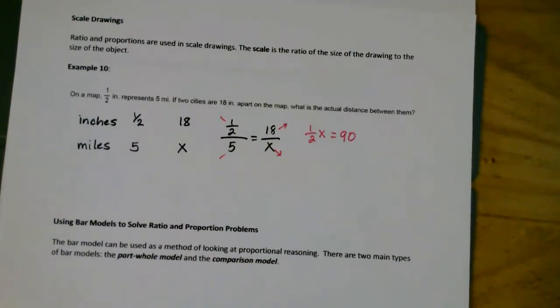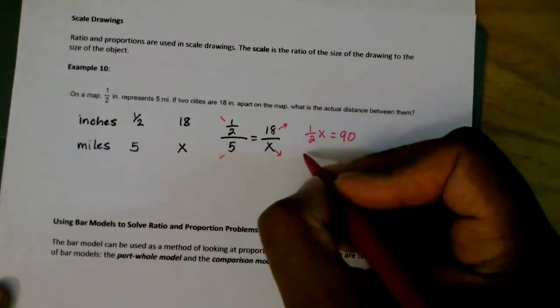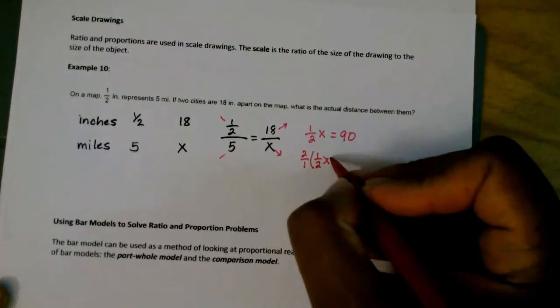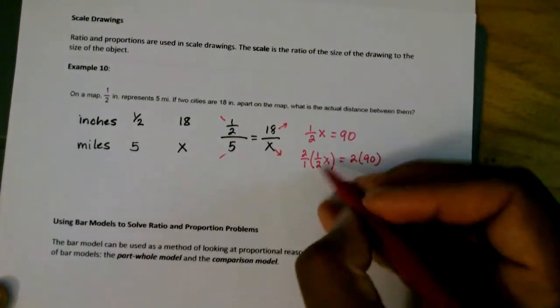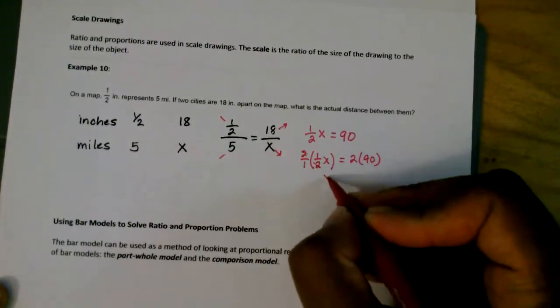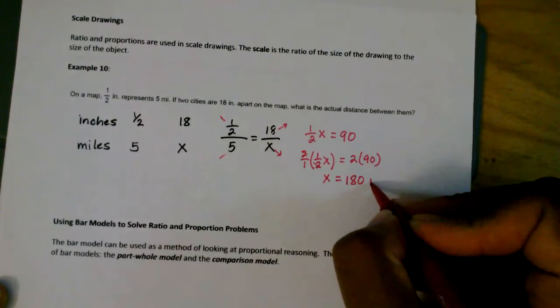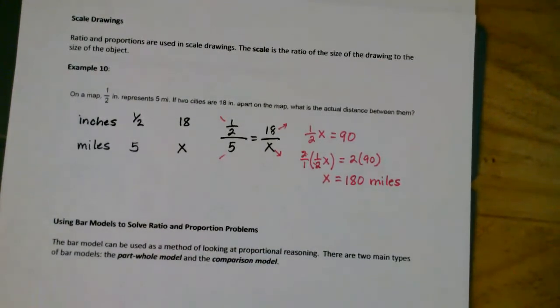So 1/2 X is equal to 90. To solve for X, normally you'd divide by 1/2, but the reciprocal of 1/2 is 2 over 1. So let's multiply both sides by 2. That way these 2's divide out, and you'll be left with X is equal to 2 times 90, which is 180. And we have to use the correct units here. It'd be 180 miles. So the distance between the 2 cities is 180 miles.